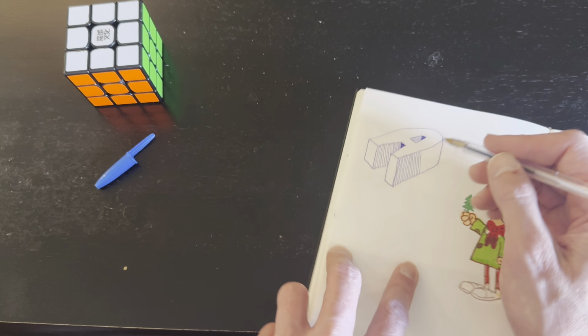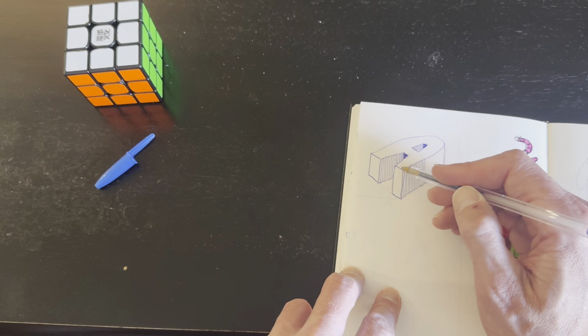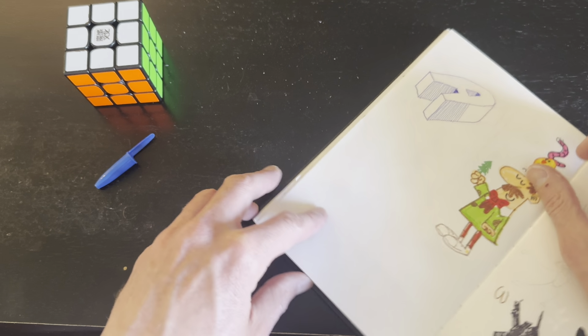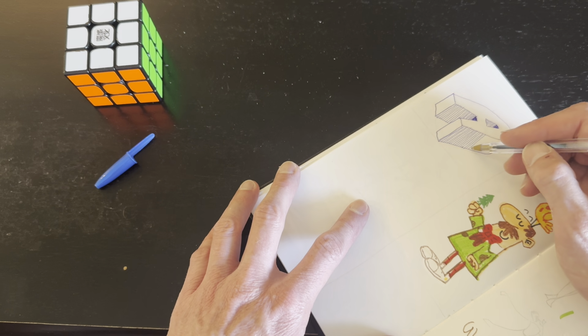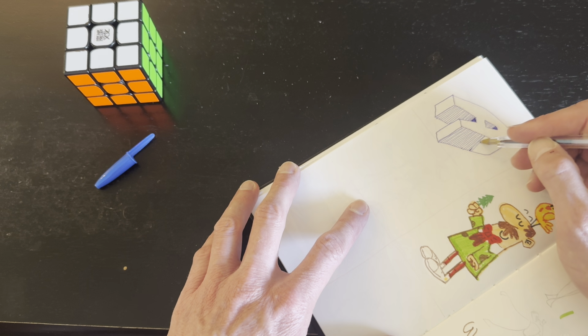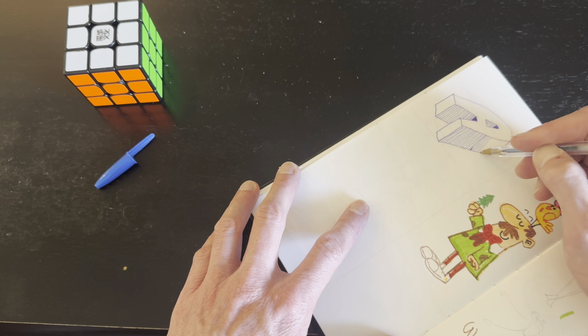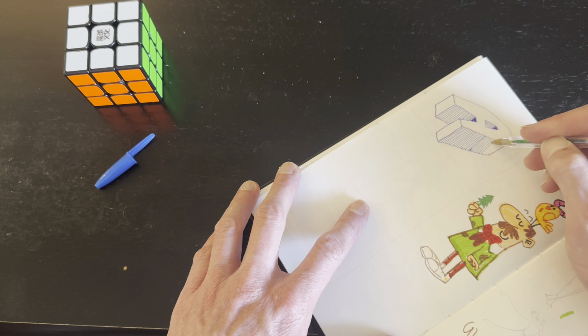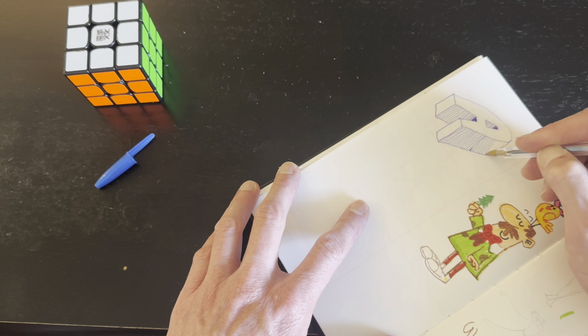If I was, say, trying to draw a line this long, it would be more wobbly and it's just more room for error. But this width of a line here, I can keep it pretty controlled throughout the length. And it comes out looking, to me at least, a little cleaner.